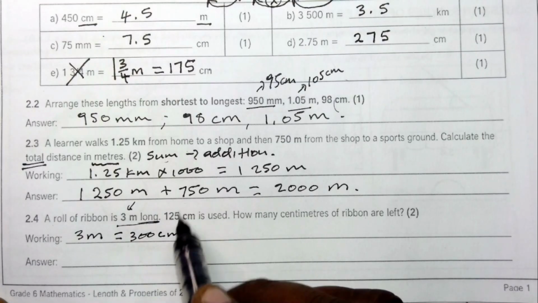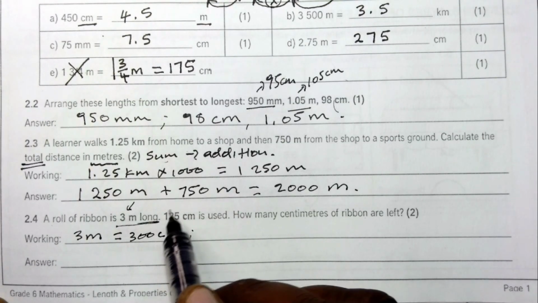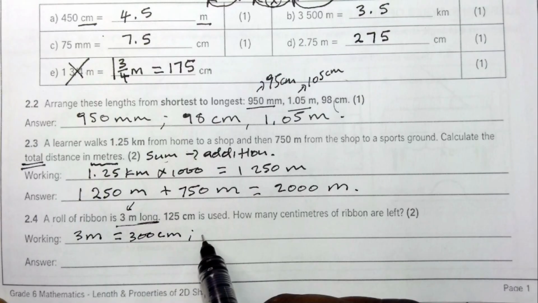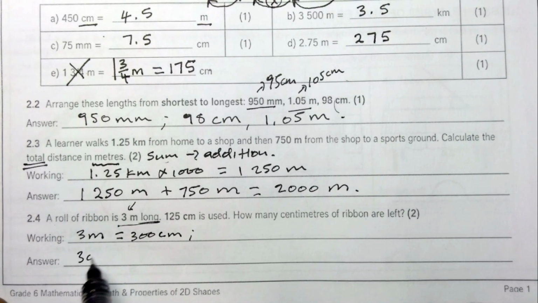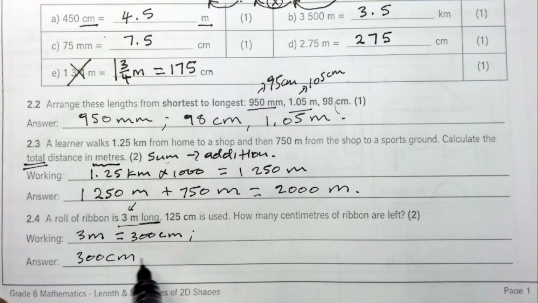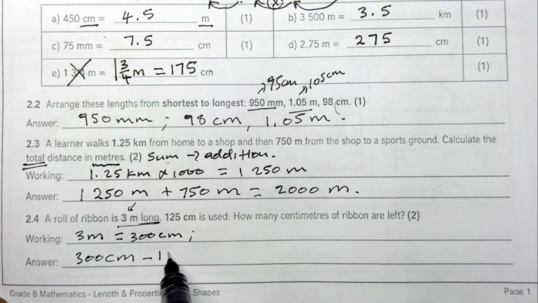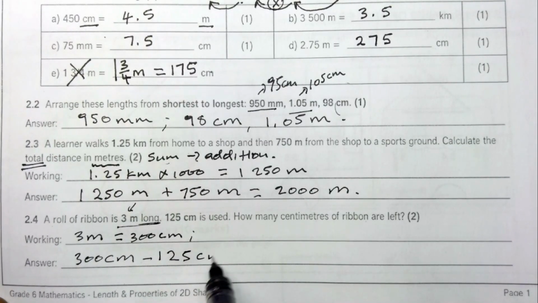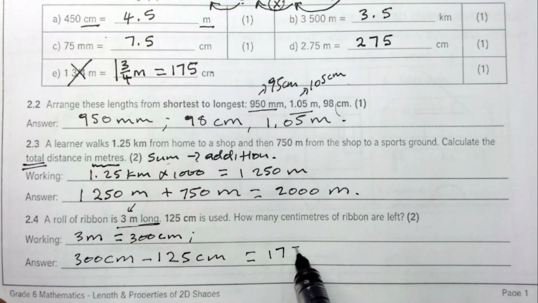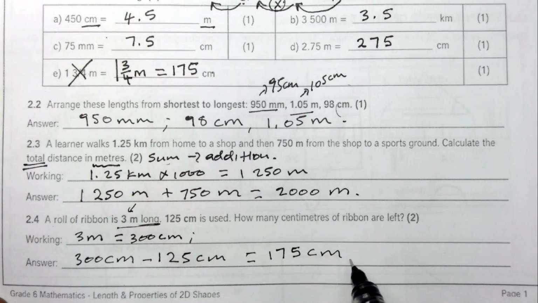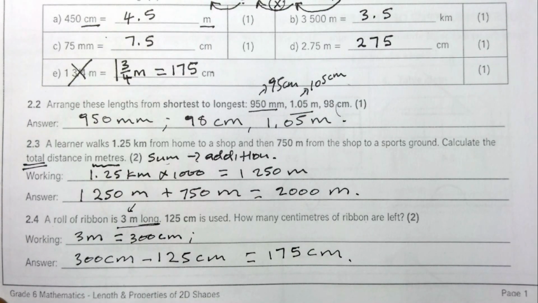And we are given this one in centimeters. So what is the next move? You say, okay, so 300 centimeters minus 125 centimeters. This one is going to be 175 centimeters. All right. So this is how you approach these basic questions. So grade 6, I'll see you in the next video.